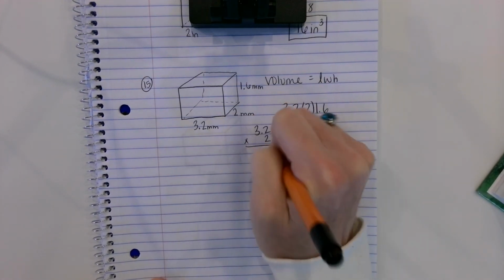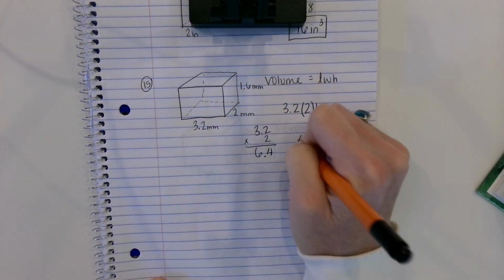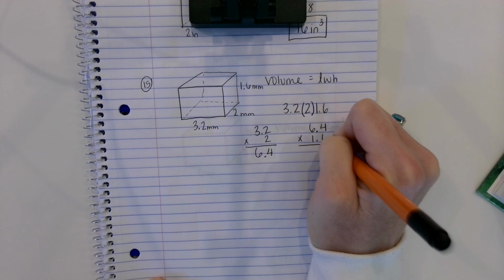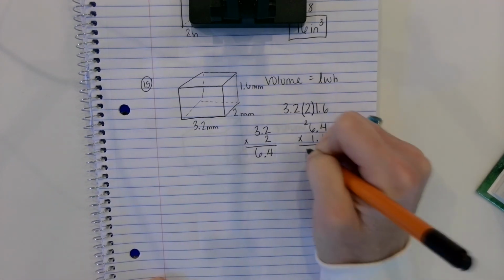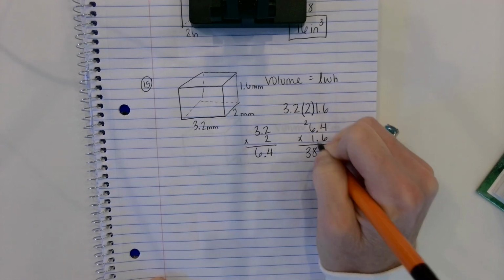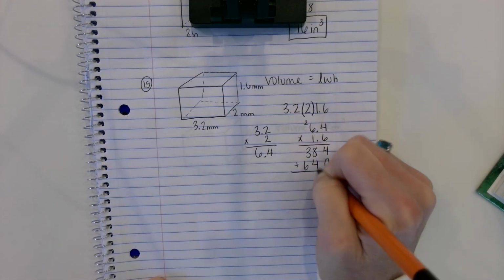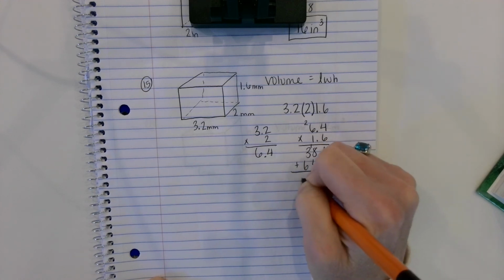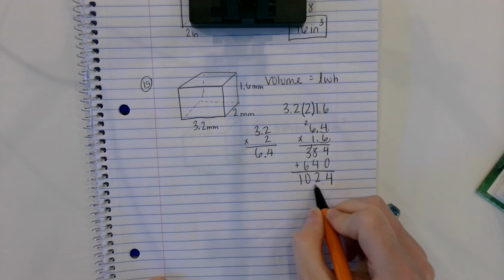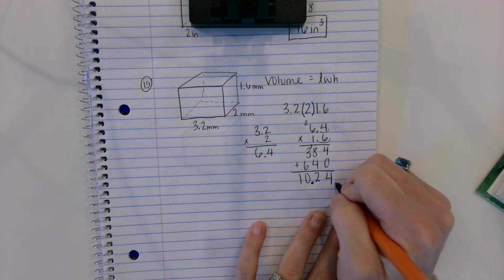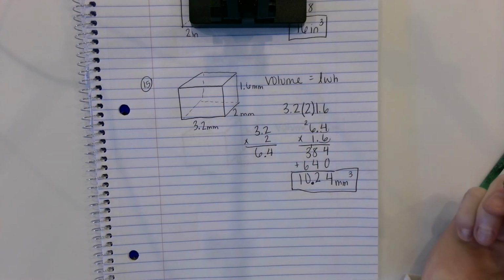3.2 times 2 is 6.4. 6.4 times 1.6. 6 times 4 is 24. 6 times 6 is 36, plus 2 is 38. 1 times 4, 1 times 6, add 4, 12, 10. Now move my decimal over 1, 2 times, so 10.24 millimeters cubed because it's volume.